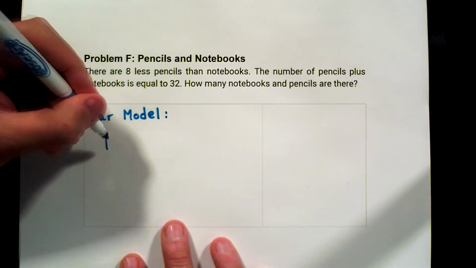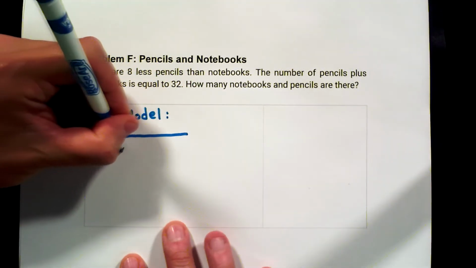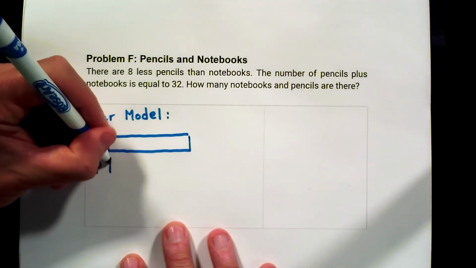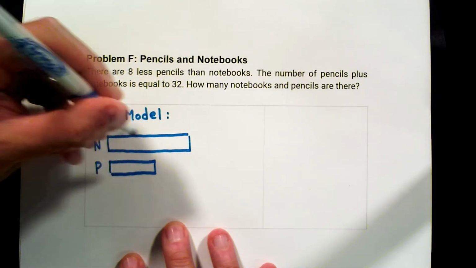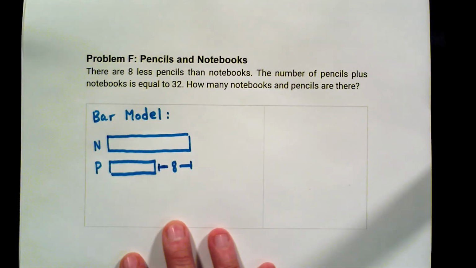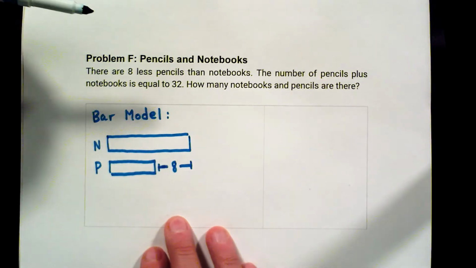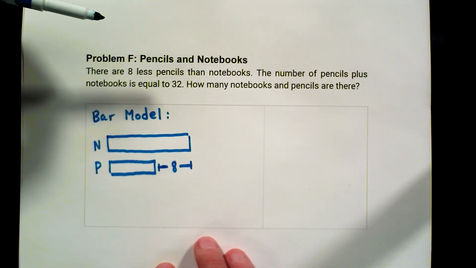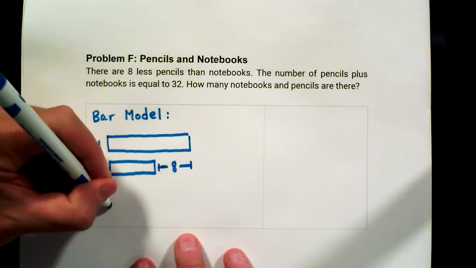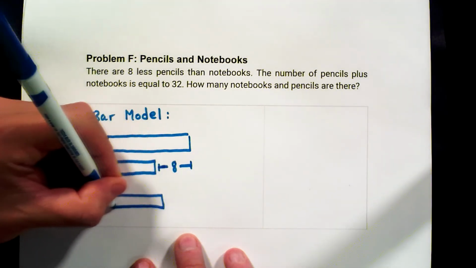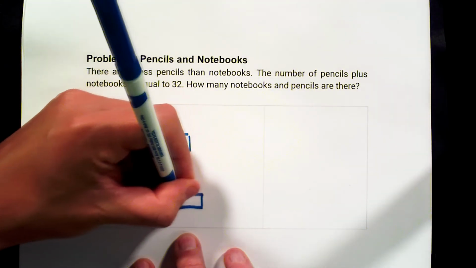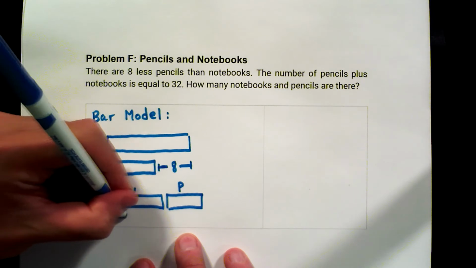There are 8 fewer pencils than notebooks, so my bar for notebooks should be longer than the bar for pencils. So this is what I'll do. There's a difference of 8. So that's the first statement. And then I know that the number of pencils plus the number of notebooks is equal to 32. So if I add the notebooks plus the pencils, I get 32.